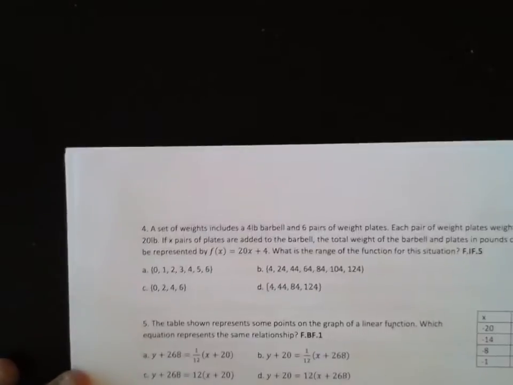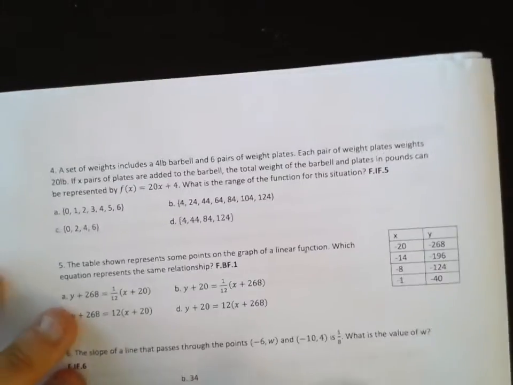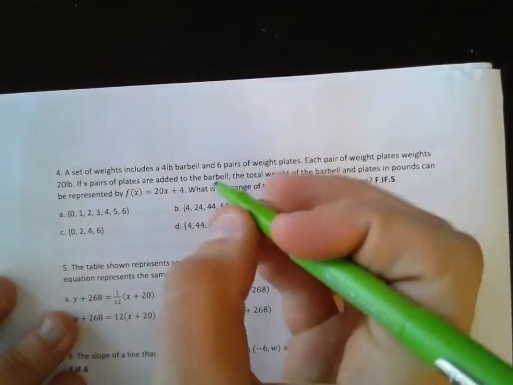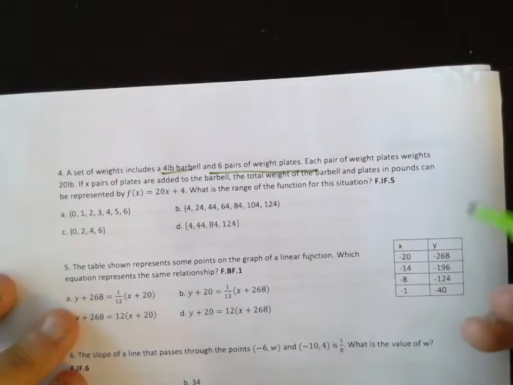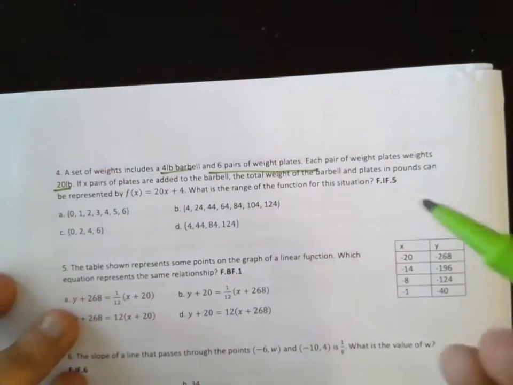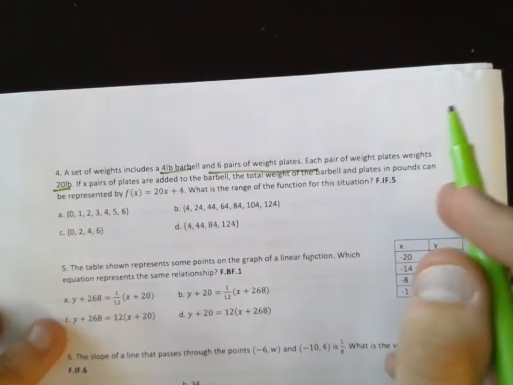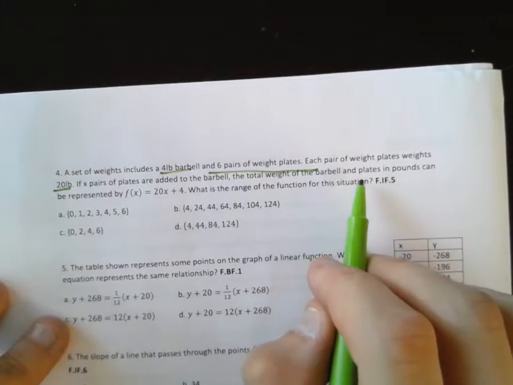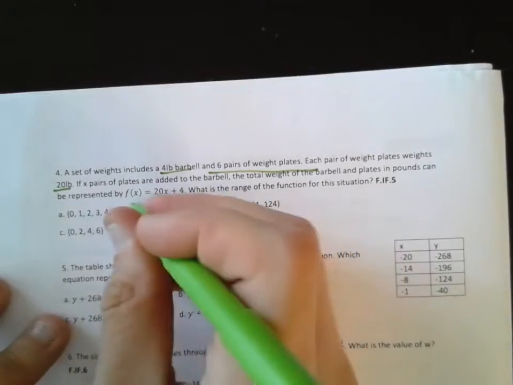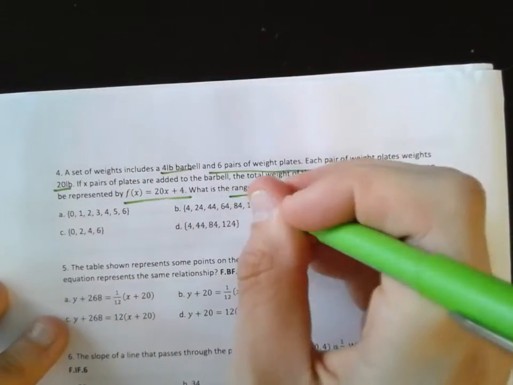Number 4. It says a set of weights includes a 4-pound barbell and 6 pairs of weight plates. Each pair of weight plates is 20 pounds. So each pair is 20 pounds. If x represents number of plates that are added to the barbell, the total weight of the barbell in plates and pounds can be represented by f of x plus 20. What is the range of this function?